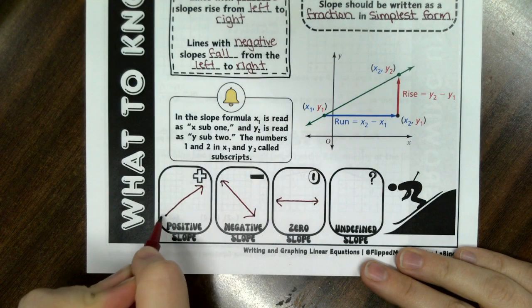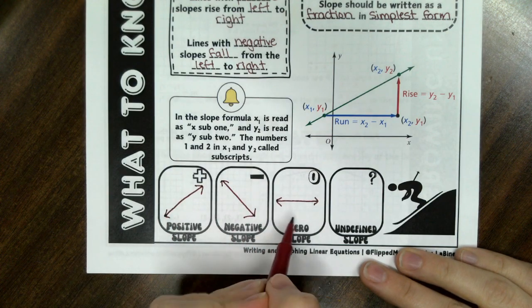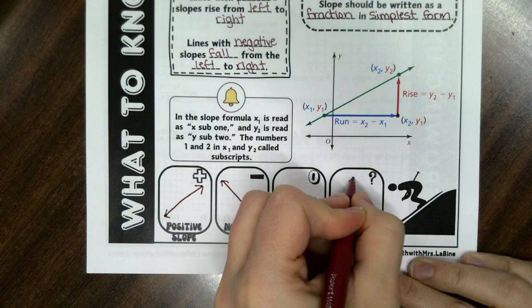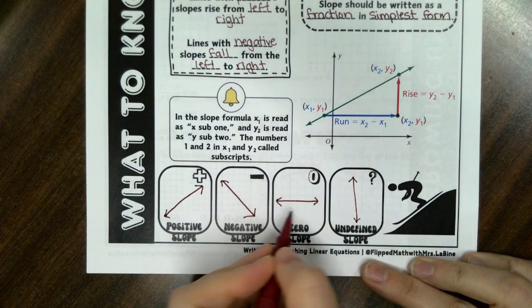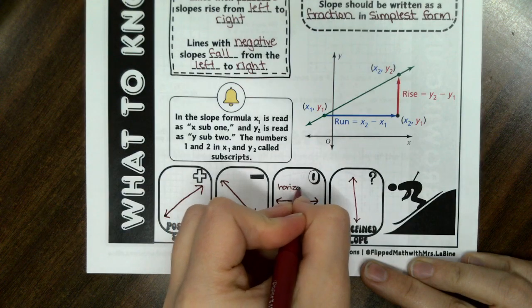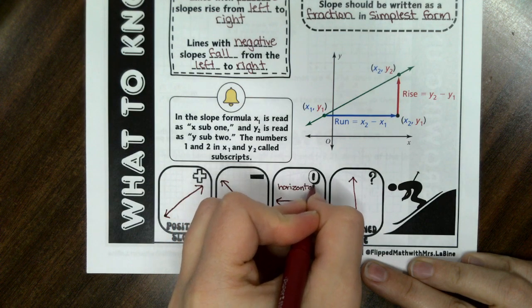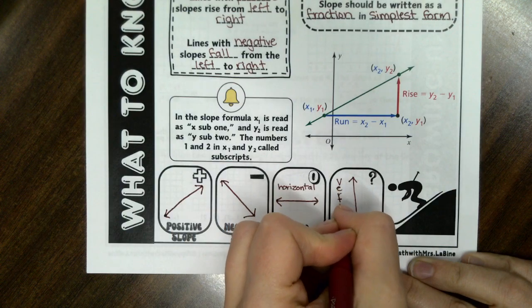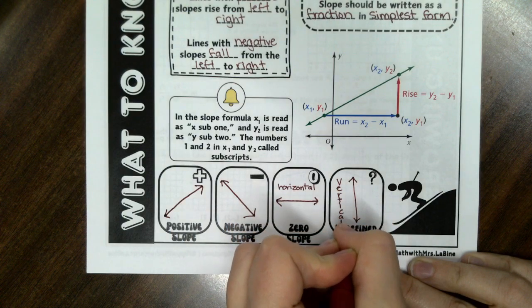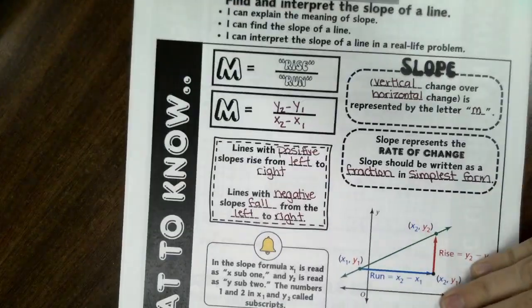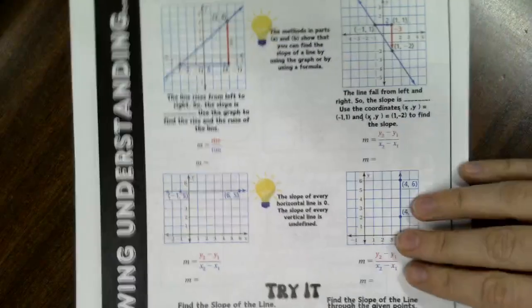We'll add some arrows to both sides here. And an undefined slope is a vertical line going straight up and down. So a zero slope would be horizontal. An undefined slope is vertical. Okay. All right, let's move on and actually see if we can apply this.